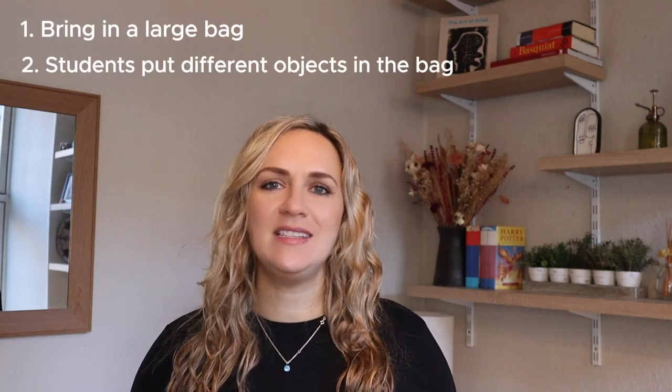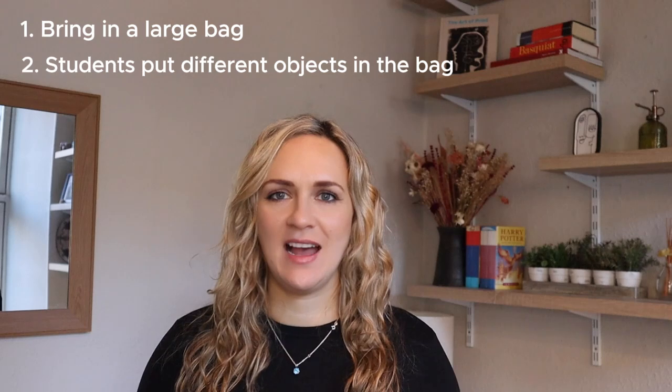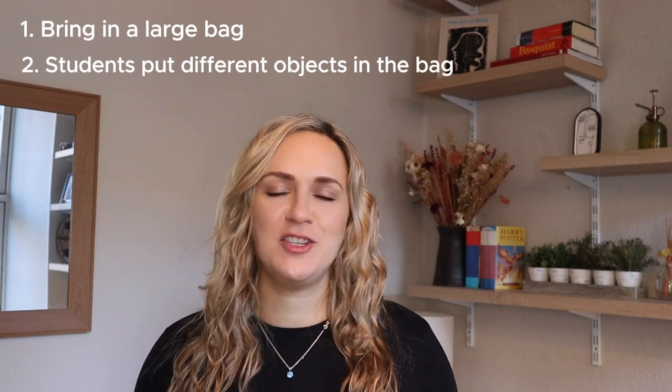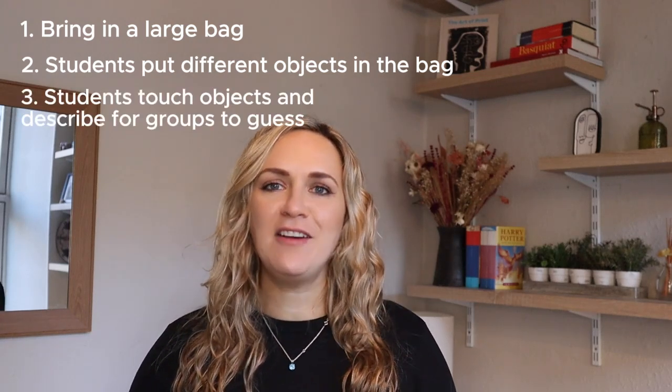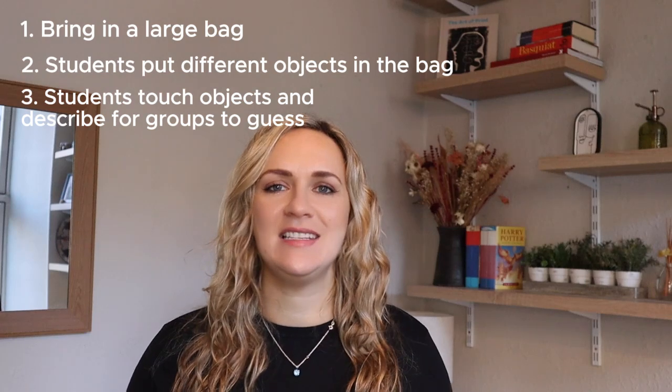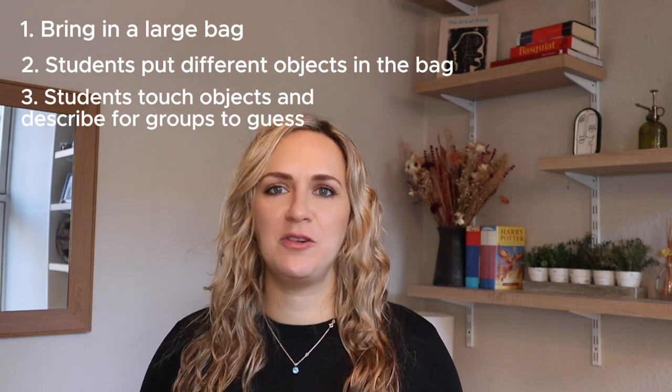Have students bring in different objects and place them into the sack, but be careful not to let the other students see the items. Then have students take it in turns to put their hand into the sack and to describe what they feel. For example, a cold object. It's hard. It feels like liquid.